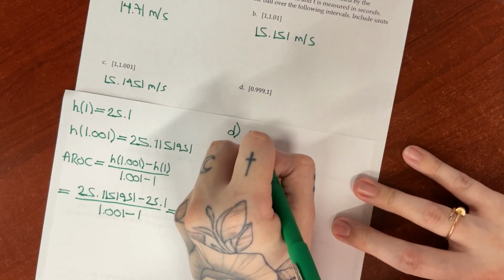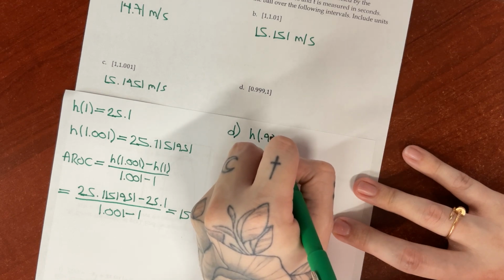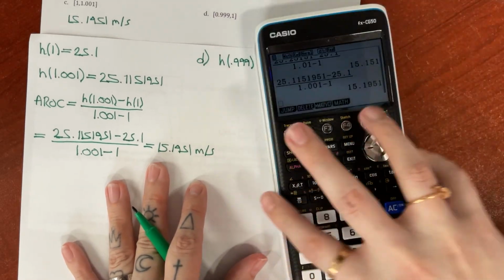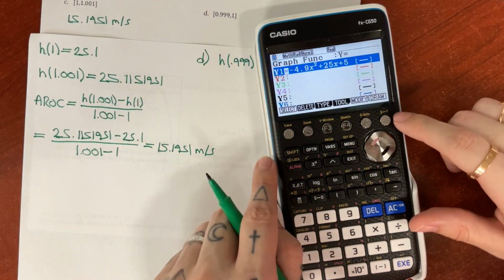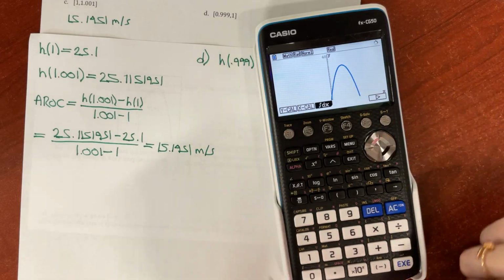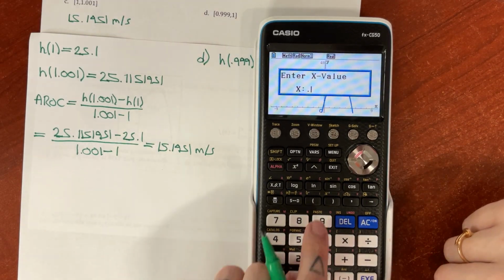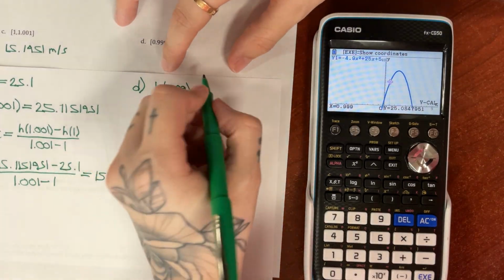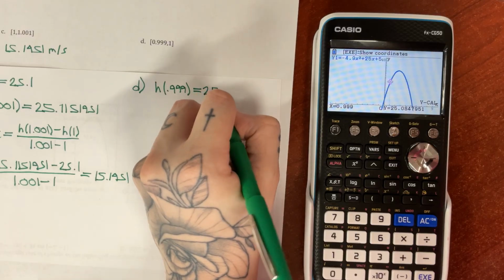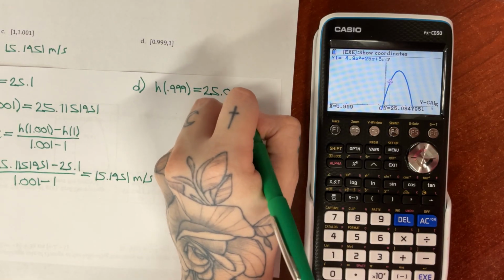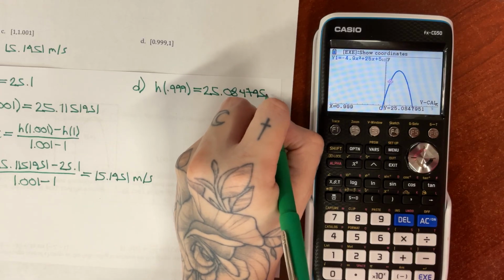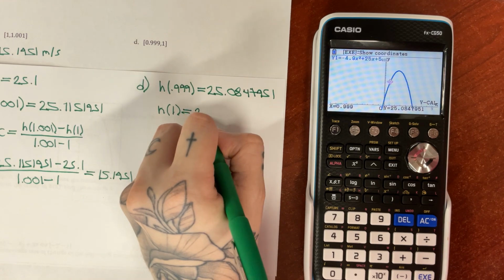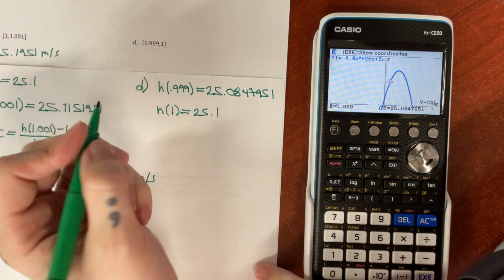That's fine. So now we need to evaluate h of 0.999, which this one was not given to us, so this one we are going to have to find. So back to graph, draw, ycal. So type in 0.999. So we're going to get a value of 25.0847951. And then we already know what h of 1 is, so I already know that this is going to be 25.1. So now I'm ready to do the average rate of change.